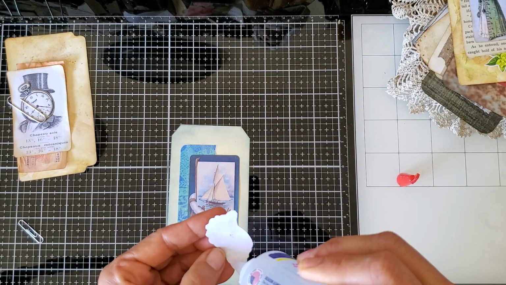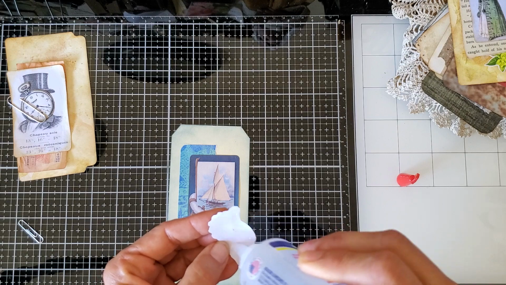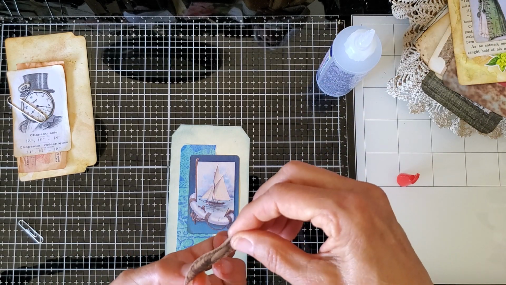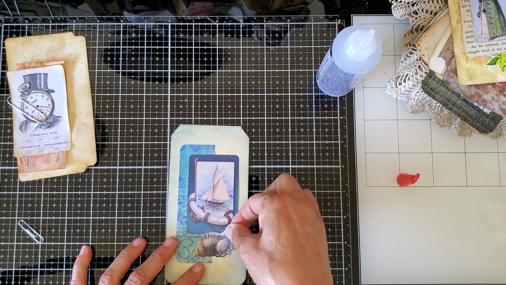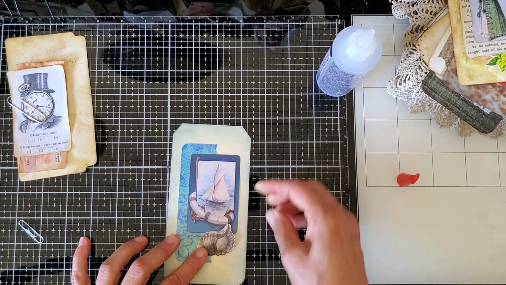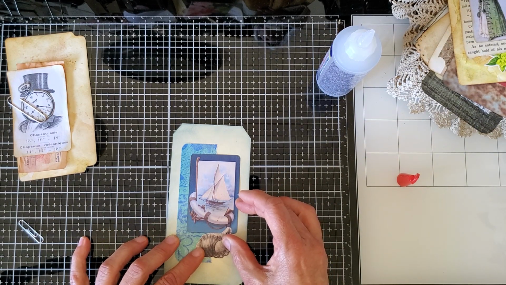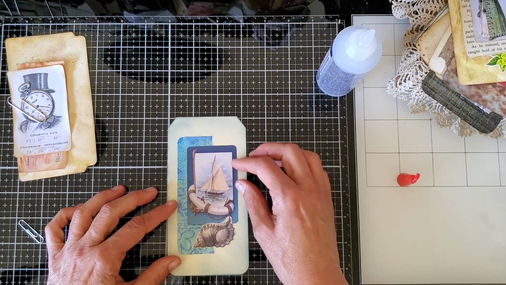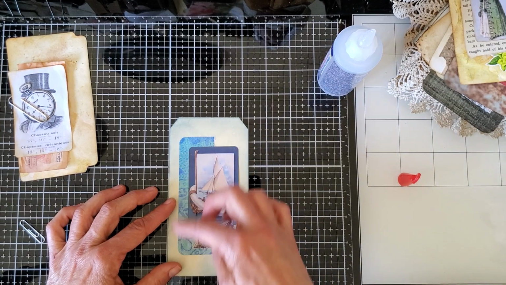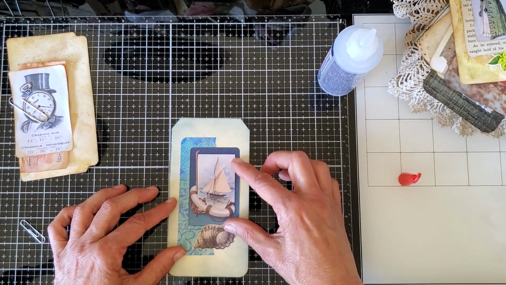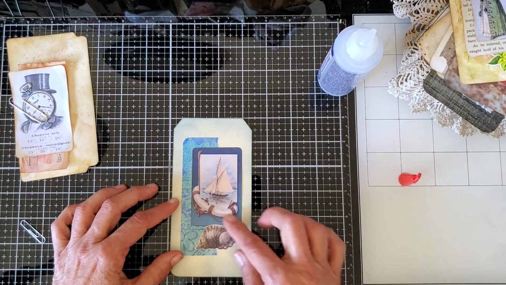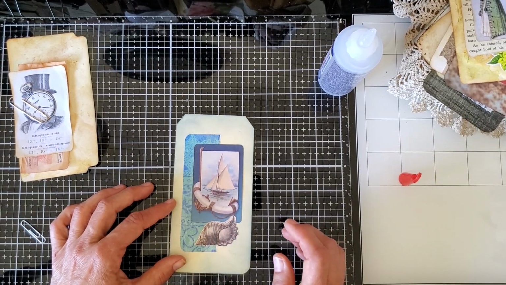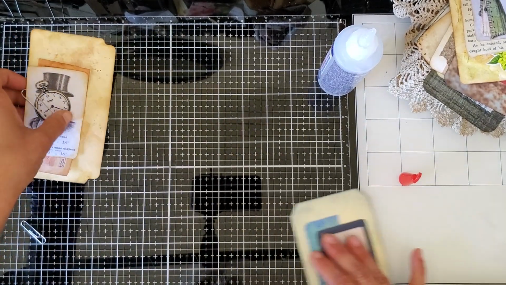She has a subscription site as well with lots and lots of different things, but she also just has free images available. Okay, so there. Now on this one I've used the long piece at the back, the shorter piece, and then I've just put this circular piece here in the corner. I like that.